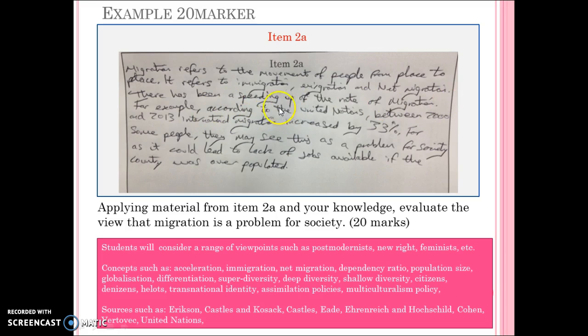And then you've got an example of this acceleration: the United Nations say that international migration has increased by 33%. Again, that might be a fact that you put into your answer and develop on as well. And then you've got some people who may see this increase in migration as a problem for society.